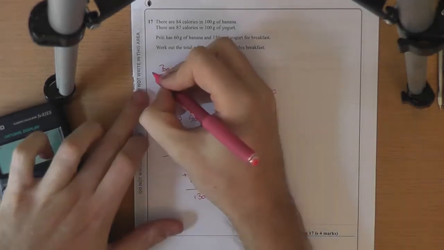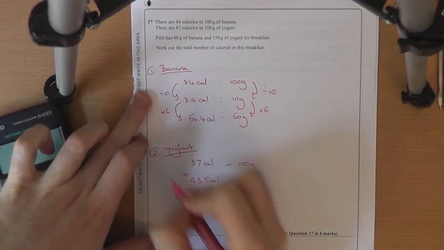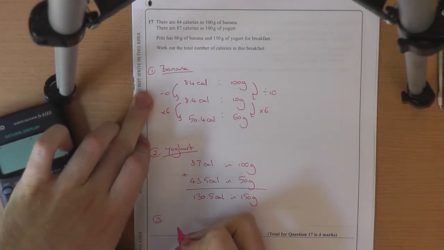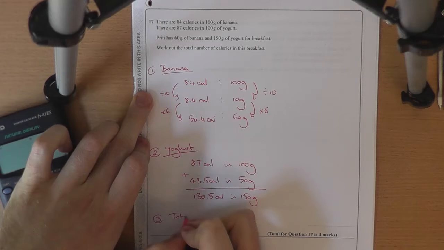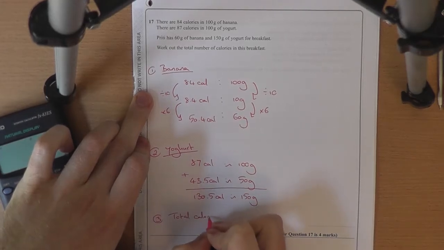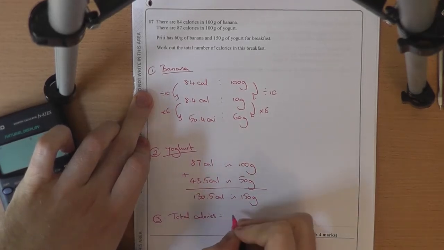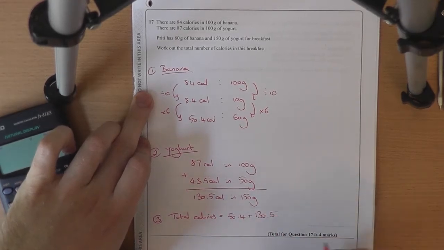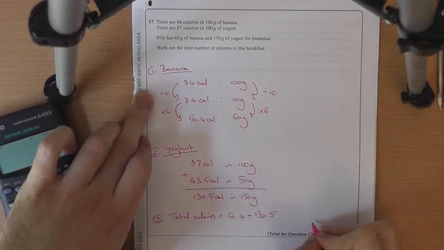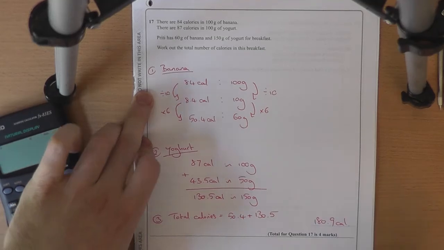My final step then, if the bananas were step 1 and the yogurts were step 2, my step 3, I need to work out the total number of calories in the whole breakfast. So the total number of calories would be 50.4 plus the 130.5 would be a nice total of 180.9 calories.